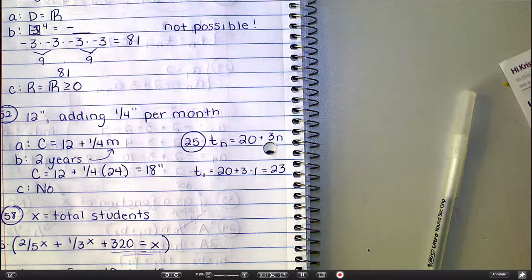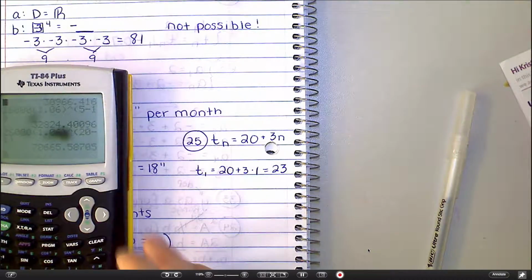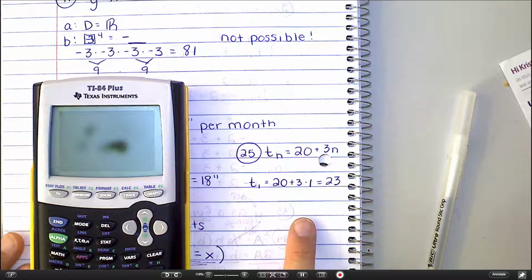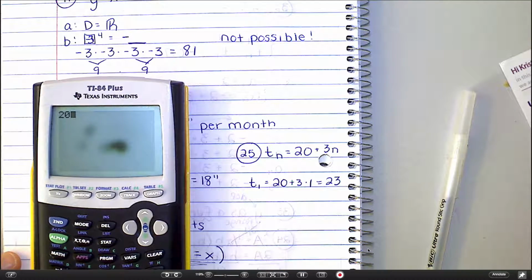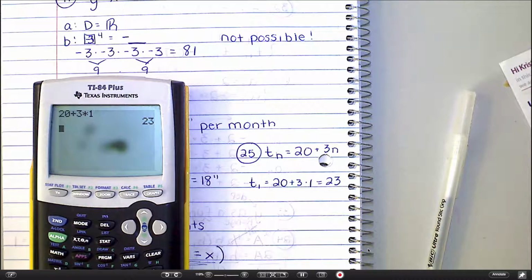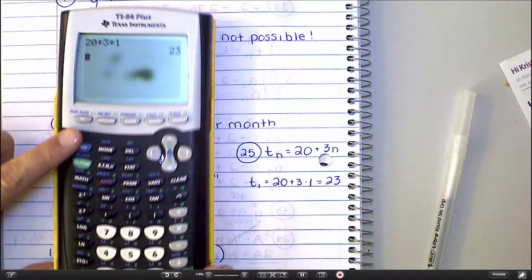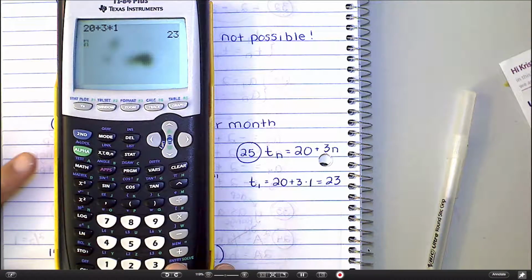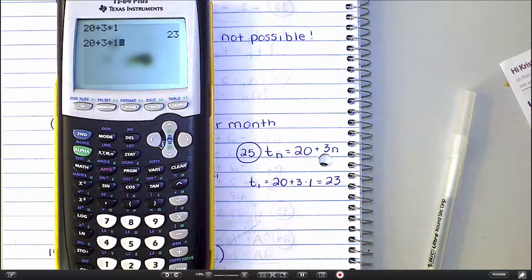Let me show you a thing on the calculator real quick that's going to help you with that. Some of you may know this already. So let's say for that first one I plugged that into my calculator: 20 plus 3 times 1. I really hope you wouldn't have to, but if you did, there you go. There's your first one. Now for the second one, what's the only thing that needs to change? The 2. If you hit second and then the enter button, it brings up what you typed in last, but it makes it so you can edit it.